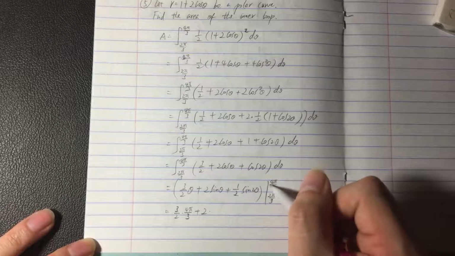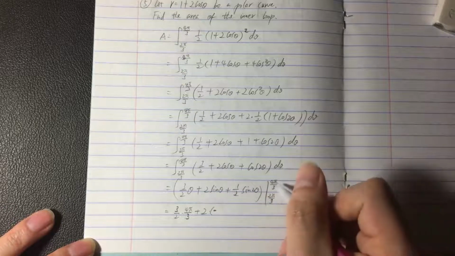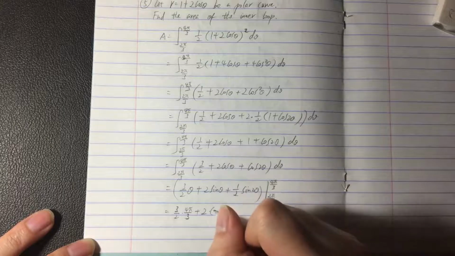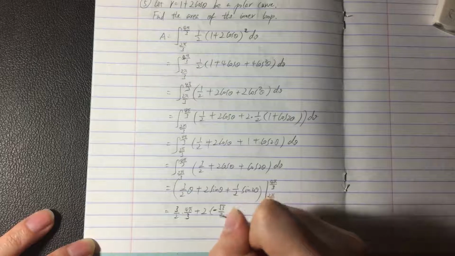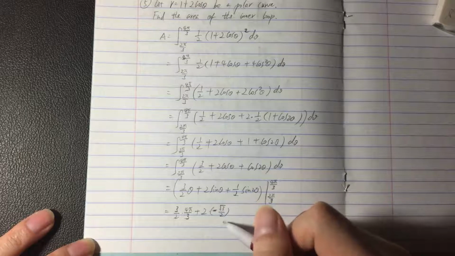4 pi over 3 terminates in quadrant 3. The sine function in quadrant 3 is negative. The reference angle for 4 pi over 3 is pi over 3, and sine pi over 3 is radical 3 over 2. So sine 4 pi over 3 is negative radical 3 over 2.